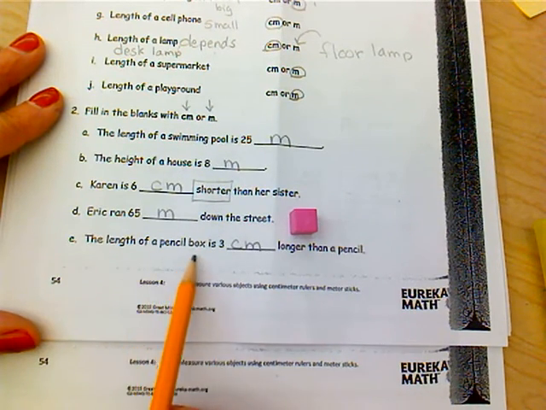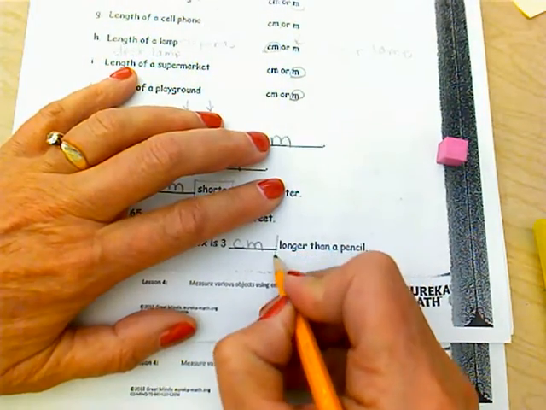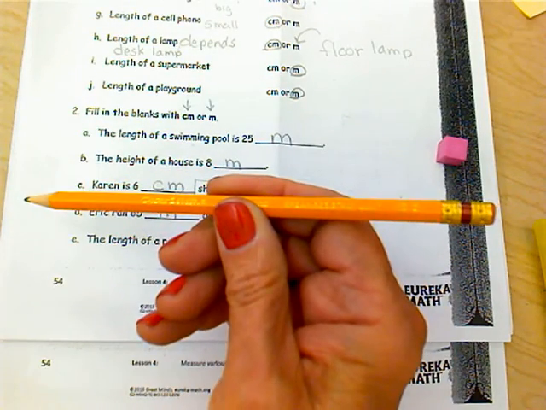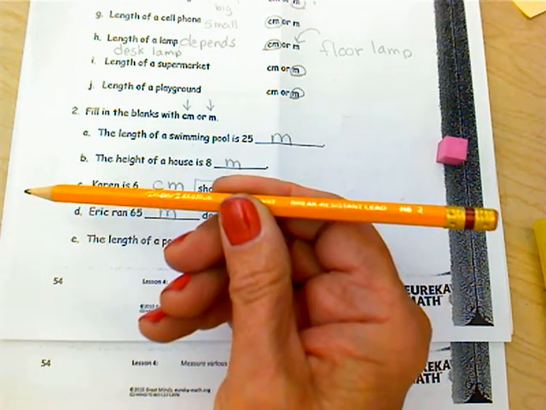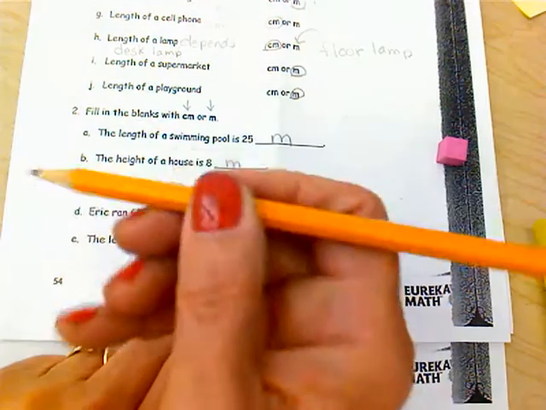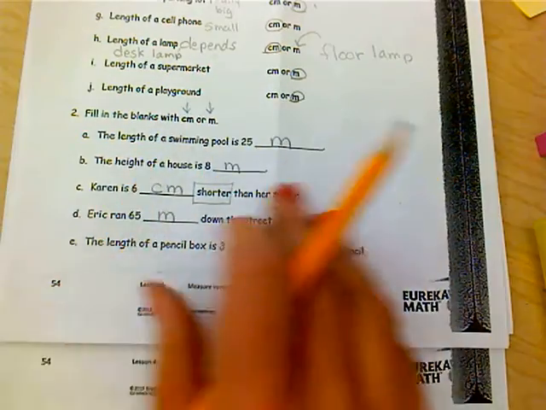And the length of a pencil box is probably 3 centimeters longer than a pencil. So a pencil isn't really very big, but if I had to put it in a pencil box, wouldn't my pencil box need to be about 3 centimeters longer so that my pencil would fit in that pencil box? Okay, so now let's continue to move on.